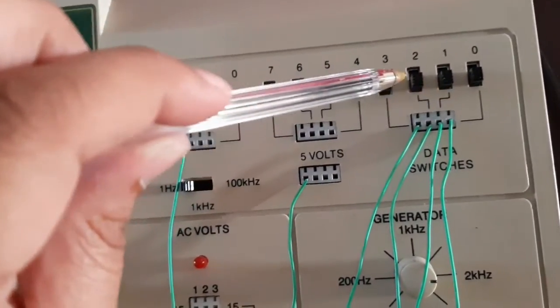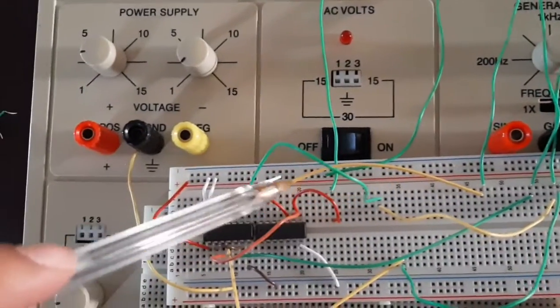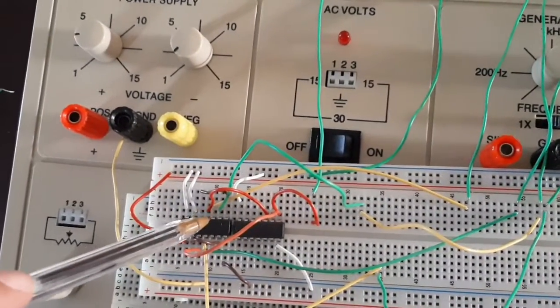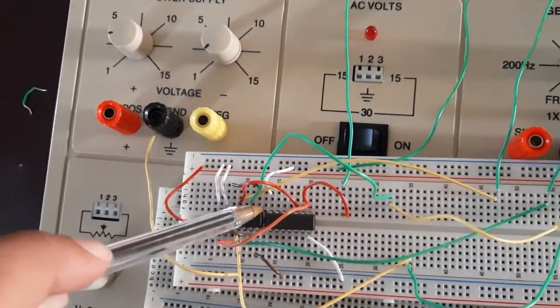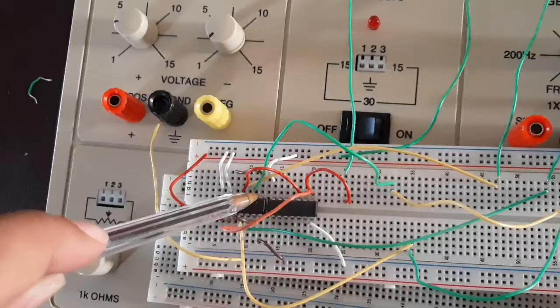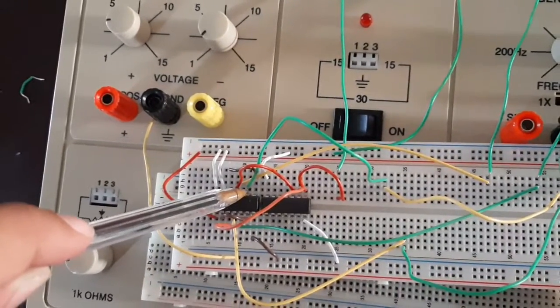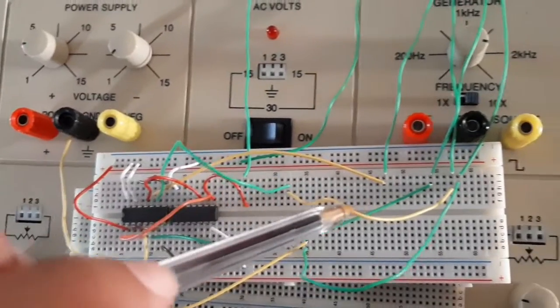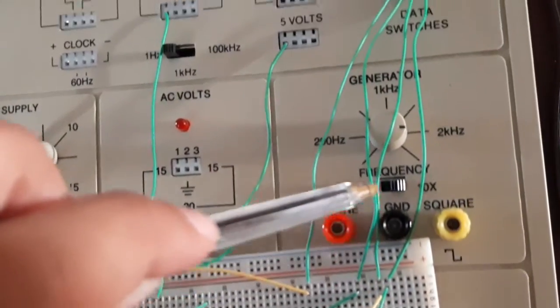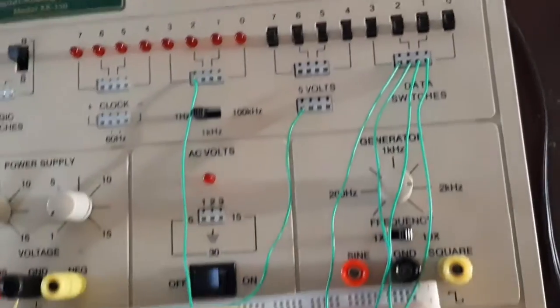So A2, B2. B2, connected to that yellow one, is in pin number 10. And pin number 9 is connected to switch 1, which is A2.